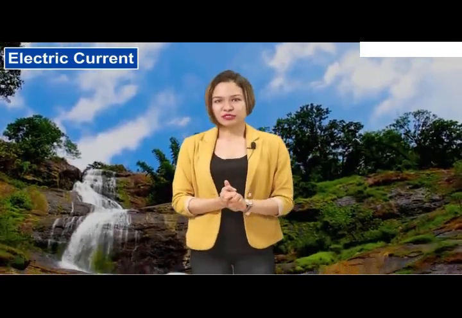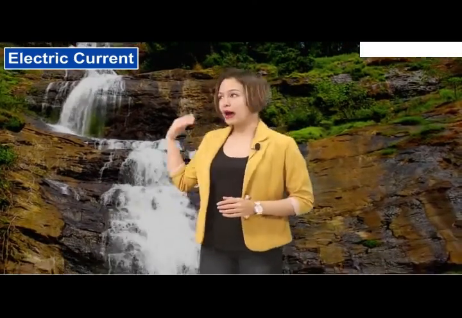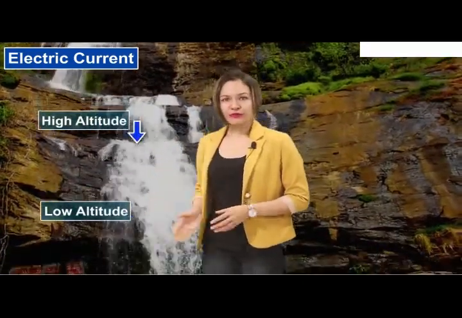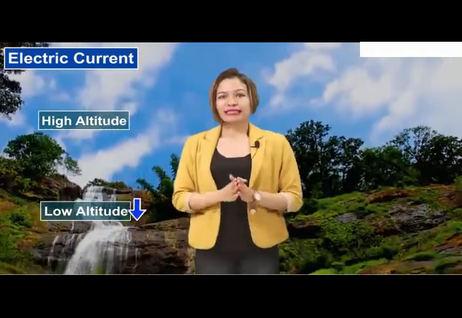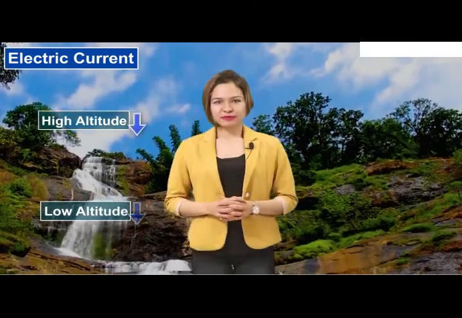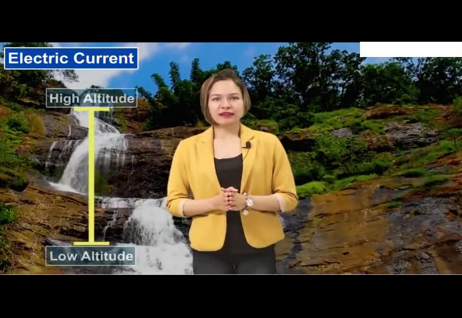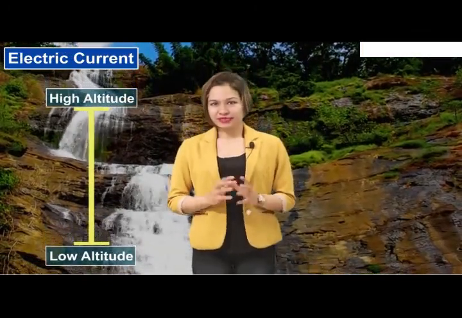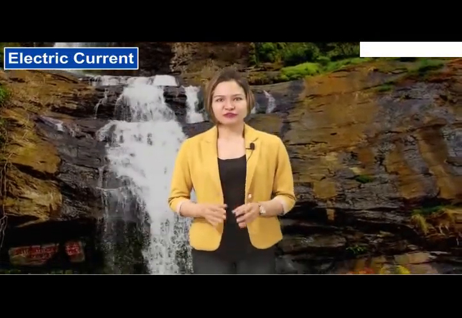You yourself can observe that it is the difference in altitude that creates this water flow or current. Due to this difference, water flows from high altitude to low altitude, or you can say from higher level to lower level. So, this is how the water current is formed. Now, as you have observed, for water to flow, a difference in level or altitude is required. Similarly, for the flow of electric current, a difference between the values of some physical quantity must be responsible.